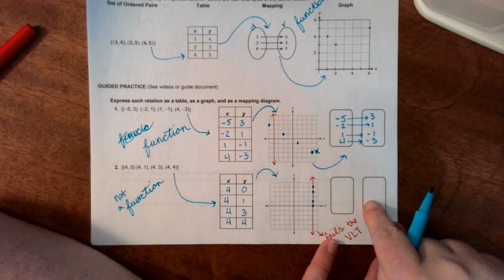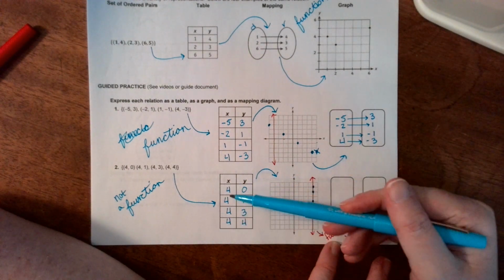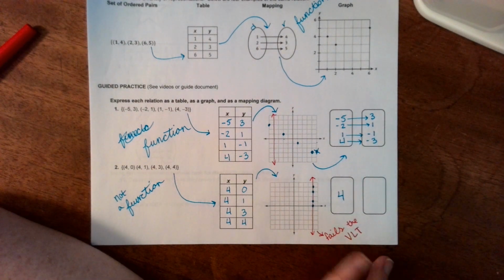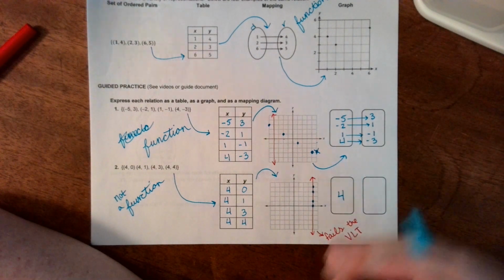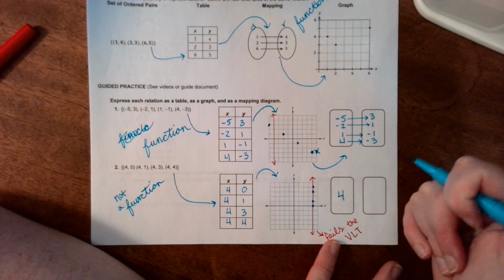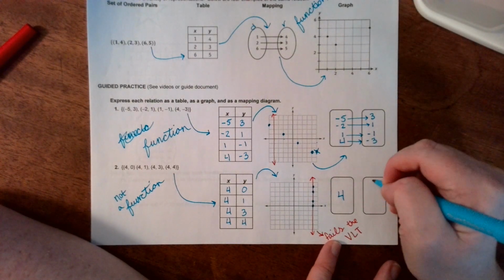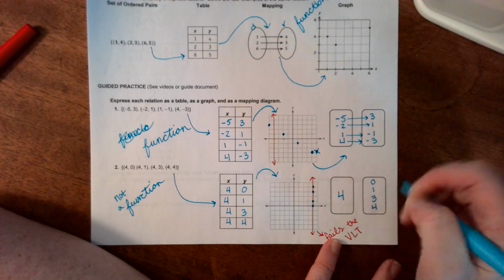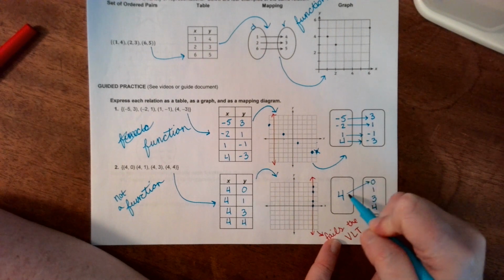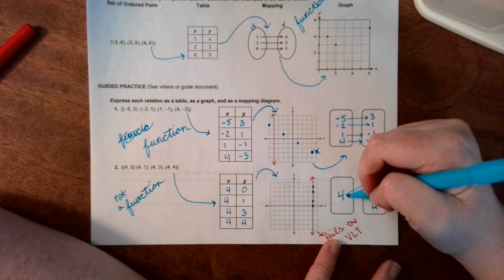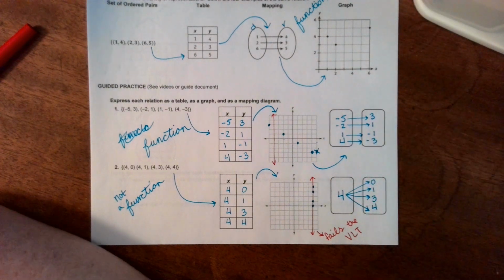Okay, so when we do our mapping, you could write out all 4 fours, but A, that is time consuming and unnecessary, and B, it's a lot easier to see that this one input has multiple outputs if you only write it one time. So typically if I have a value that you see more than once, I only write it once and draw 2 arrows.